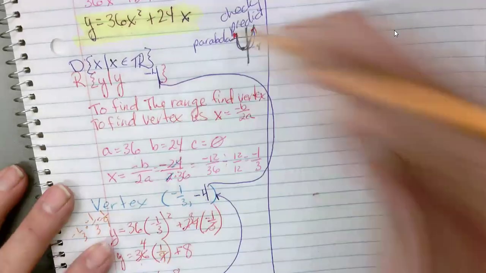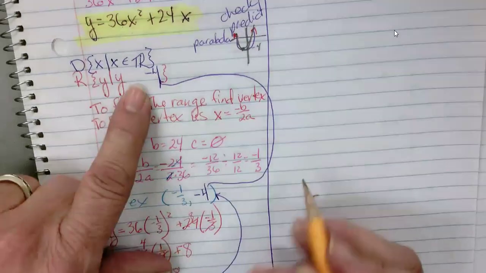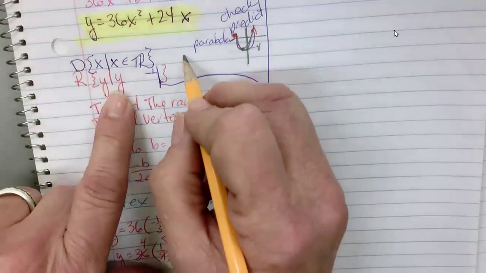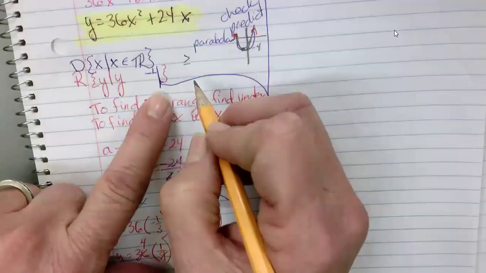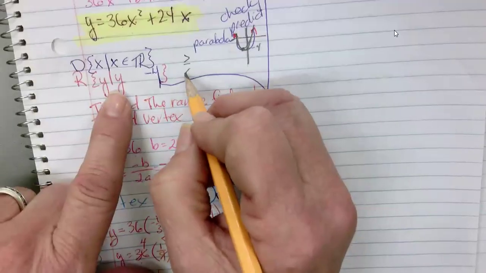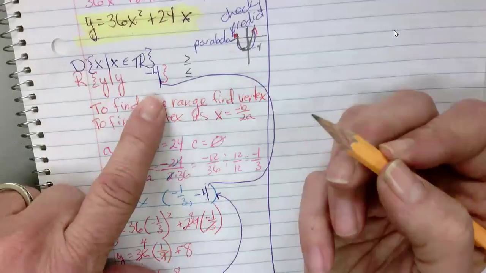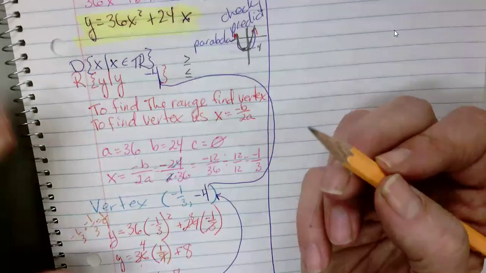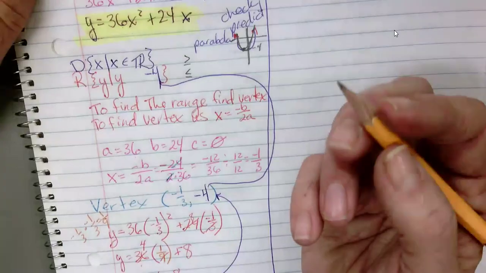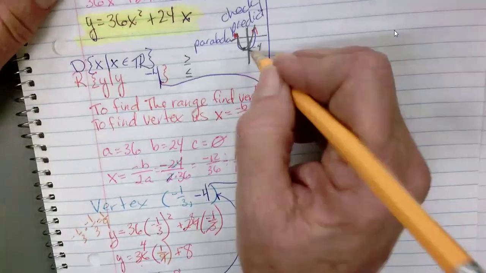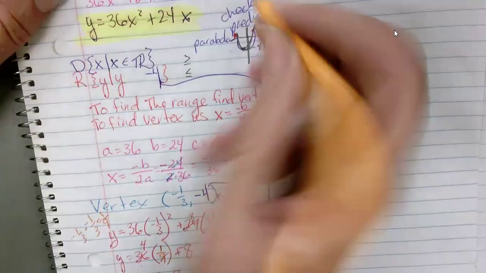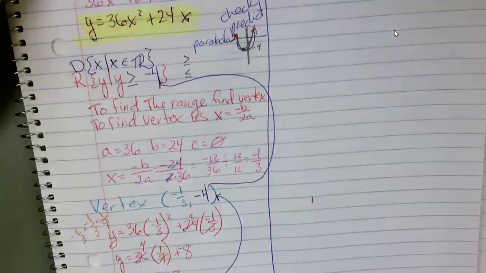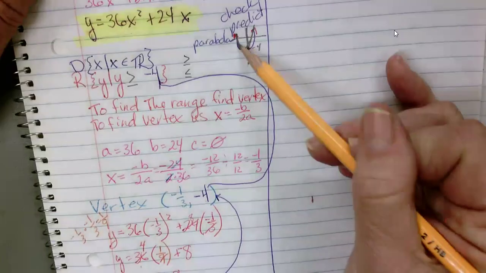Okay. So now our range, we just have to decide, are the y values all greater than or equal to negative 4? Or are the y values all less than or equal to negative 4? Make a decision, and then we'll put it in there. All of the y values have to be bigger than negative 4. So we're going to write greater than or equal to negative 4. All right? Because all of the y's have to be bigger.